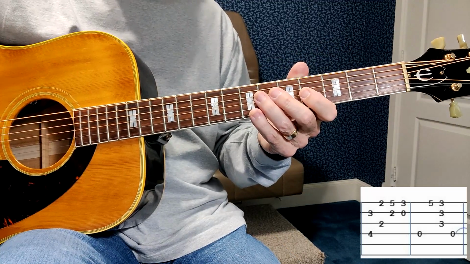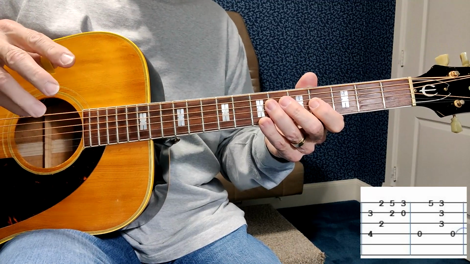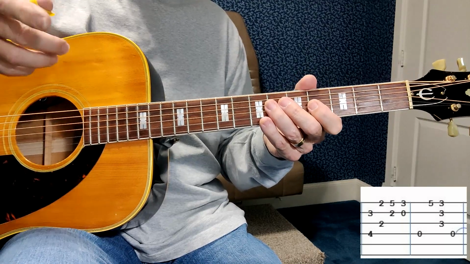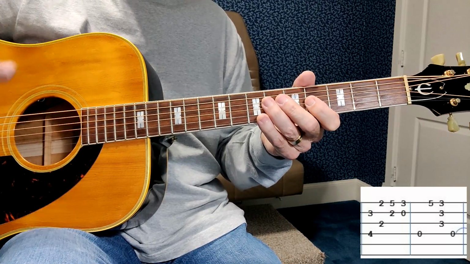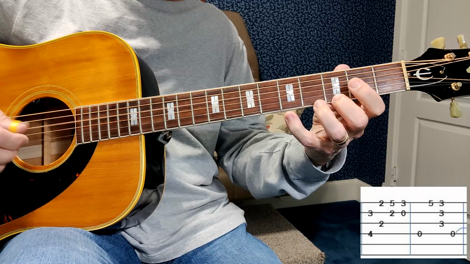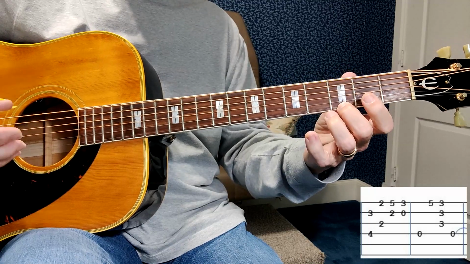Now the 4th measure leads into the 5th measure with that D note that I have said keeps reappearing in the intro. So let me play that 4th measure and show you how it leads into that 5th measure. There's that D note starting the 5th measure.